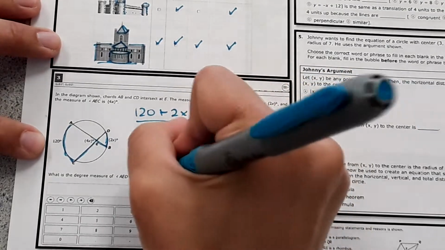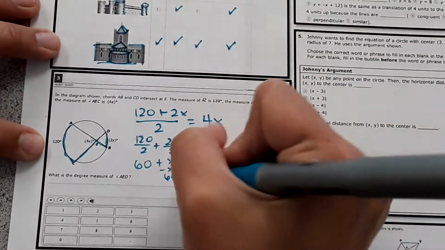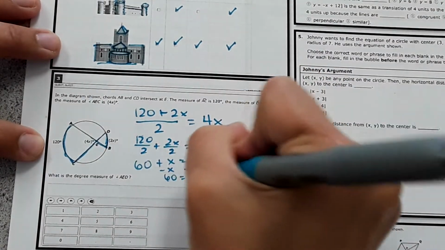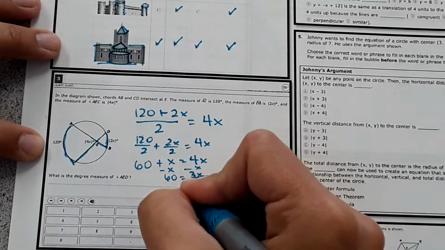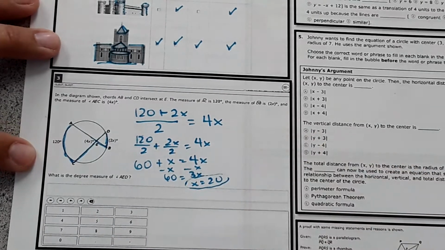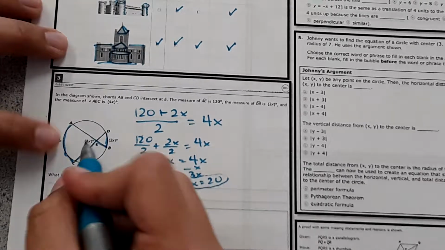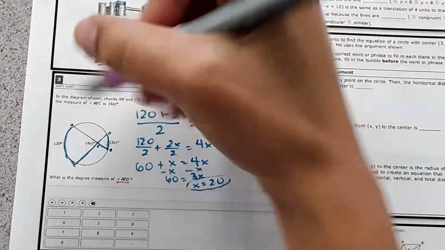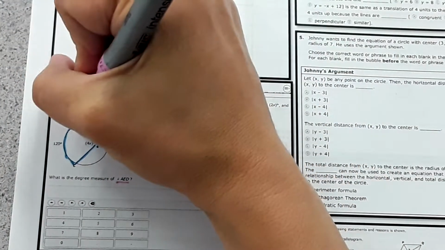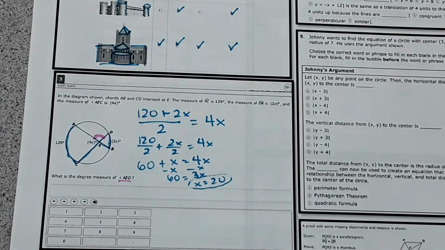Just solving for x at this point. 60 equals 3x. So that means x equals 20. Okay, now I need to look at what they're actually looking for. I found x, which is important, but it says what is the measure of angle AED? Be careful here, because AED, when you connect those dots, it's actually this angle that we need to measure for.